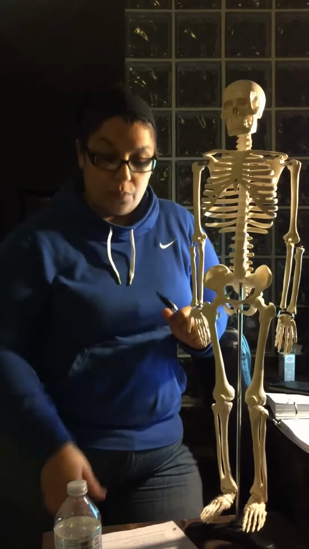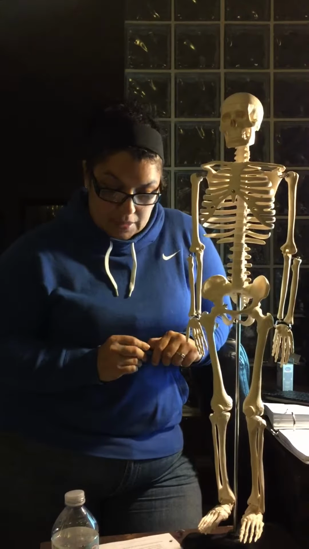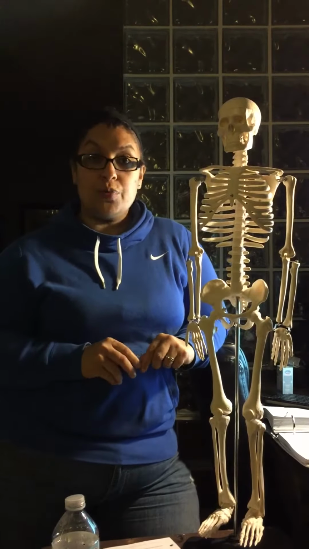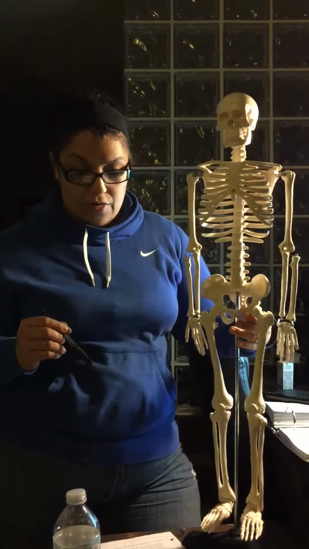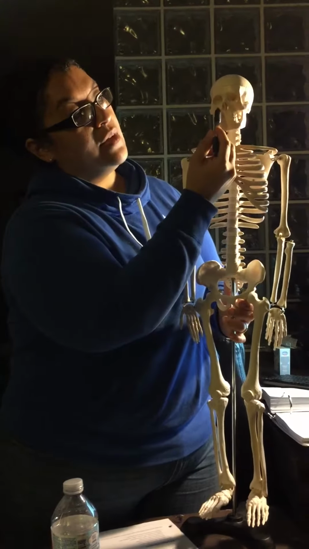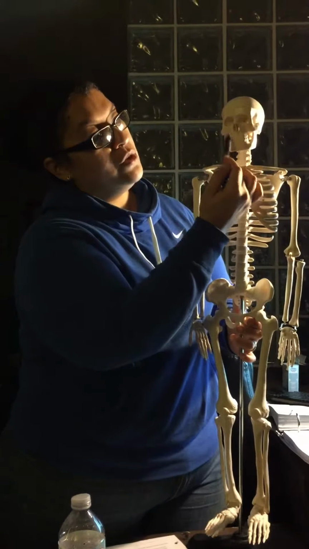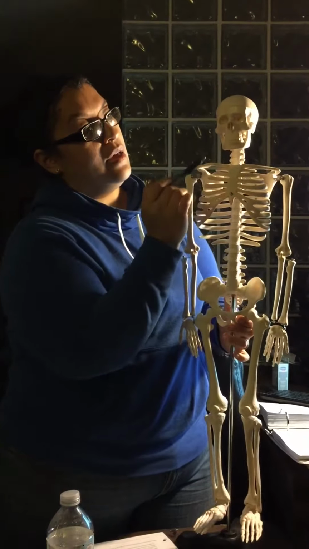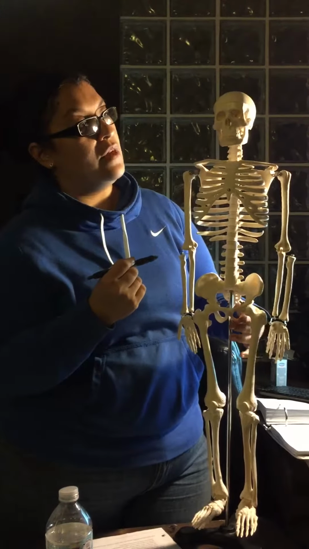Next are the irregular bones. It's a complex shape, so it's not a normal shape. It's not a long, it's not a short. It has curvature through it. Its function is to also protect internal organs. An example for that is the facial bones. So like where the eyeballs are at, that's considered one area. That's pretty much the facial area. It's all shaped differently, but it has to protect a lot of things.